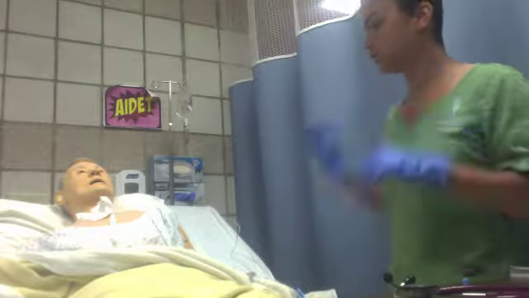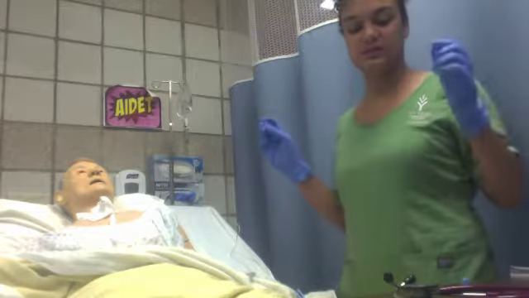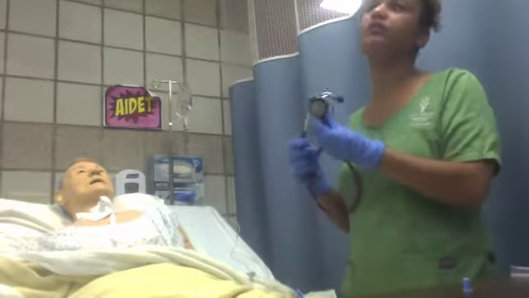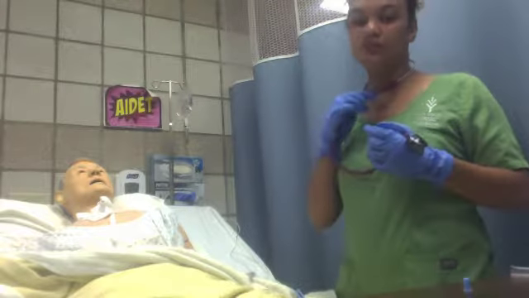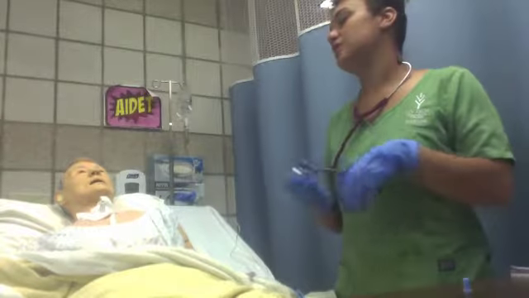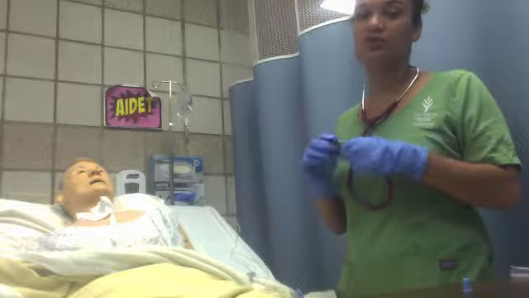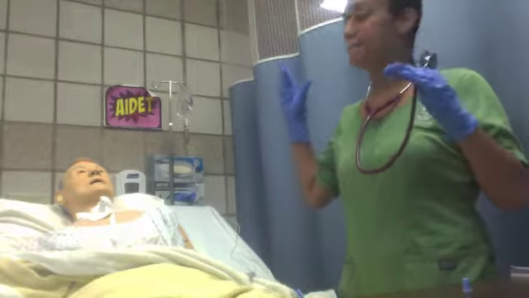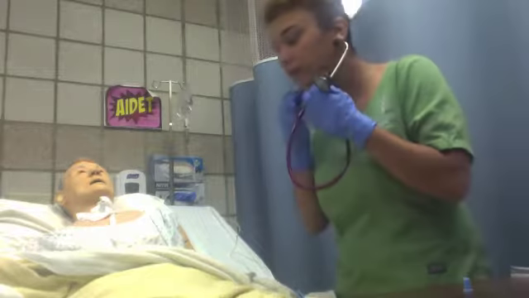Okay, so now that we've done that, we are going to listen to the lungs and the heart. We're listening to make sure that there's no tachycardia, that there's no fluid overload. We don't want any hypertension. We're going to get a set of vitals. And this is all to make sure, no fluid retention, no fluid overload, because we are putting stuff into the patient. So we're going to go ahead and do that.